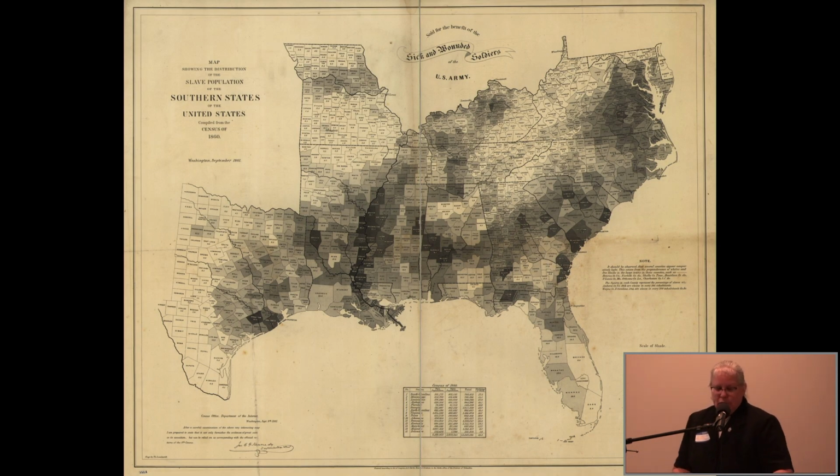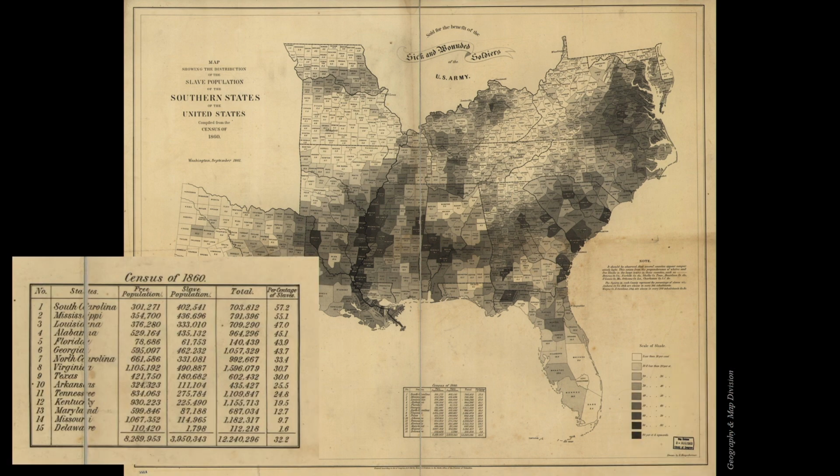This 1861 U.S. Coast Survey map was one of the first in the United States to visualize data in a cartographic form. Using returns from the free and slave censuses of 1860, cartographers mapped the distribution of slavery in the South on the eve of the Civil War. And as you can see by comparing these two, mapping the data is far more effective than just looking at the raw numbers, as it shows the concentration of enslaved populations, not just how many lived per state.